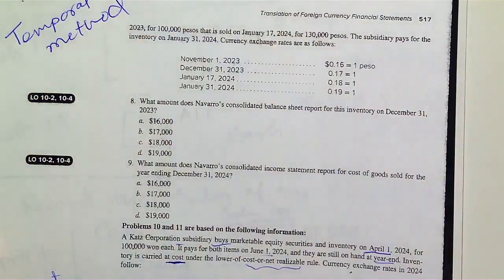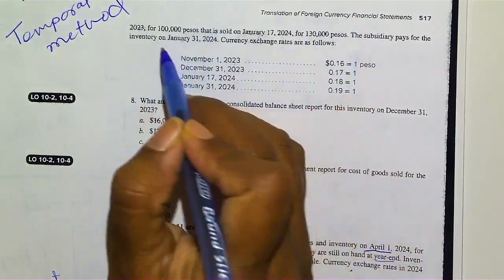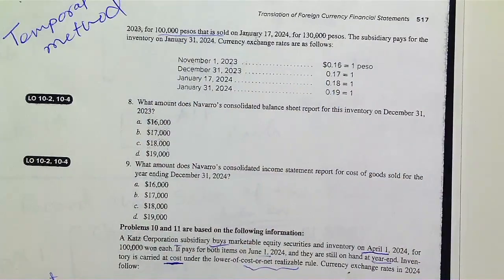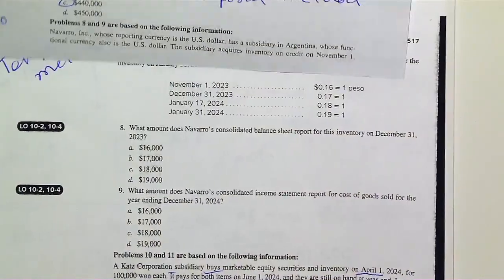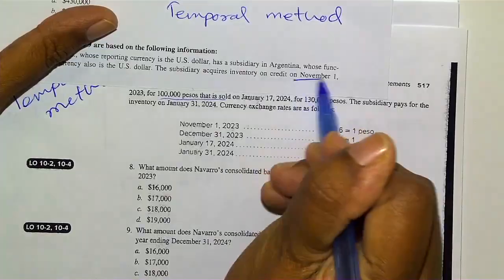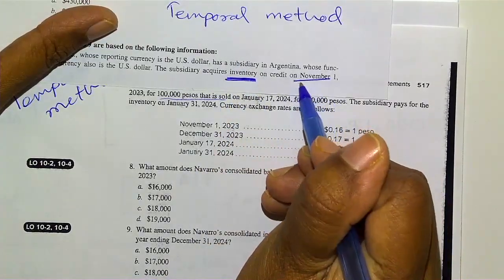Now, here, they have pesos, right? They purchased inventory on November 1st. Sorry, this line is important. It's split into 2 pages, but you have both pages.